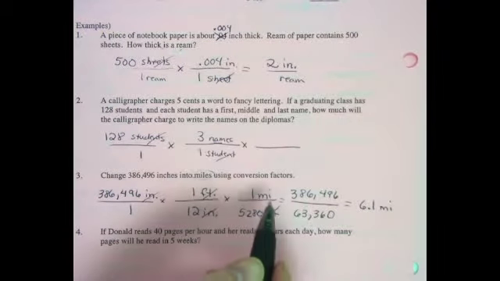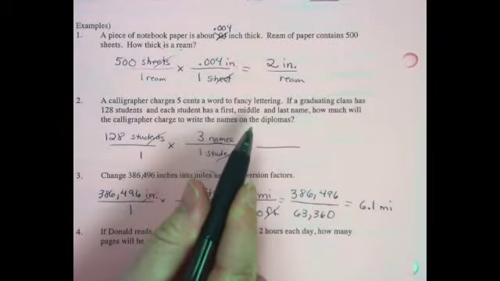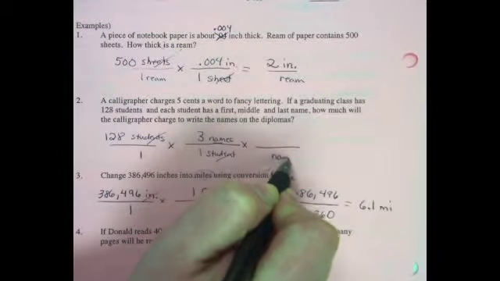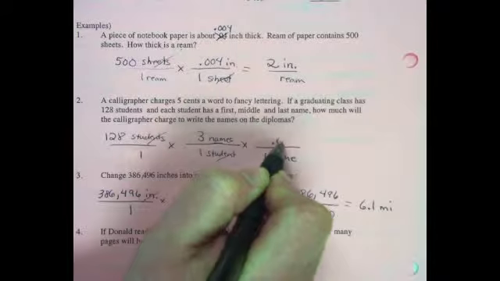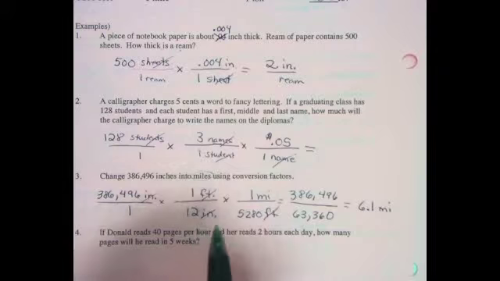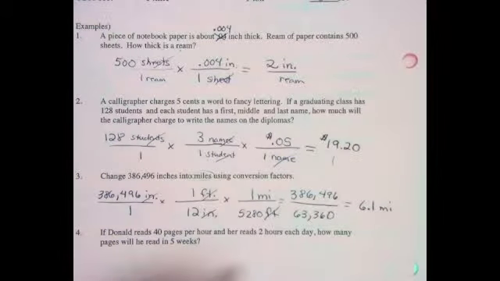But we need to know money. It tells us here the calligrapher charges 5 cents per word. That's pretty cheap. A name is really a word, so we're going to say name on the bottom. Cost me 5 cents, 0.05. Now we're going to multiply our fractions together. 1 times 1 times 1 is just 1, kind of a waste of our time. On the top, if we multiply 128 times 3 times 5 cents, that turns out to be $19.20, which seems to be pretty cheap for all that work.